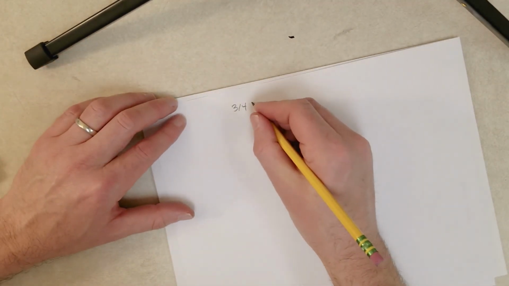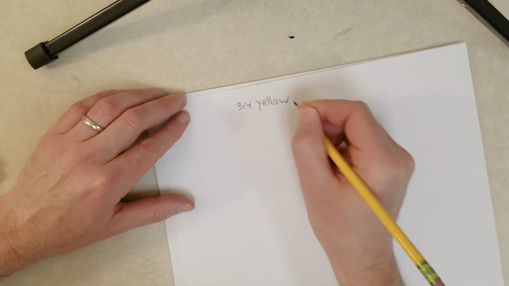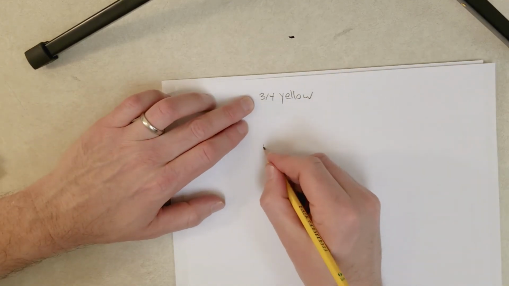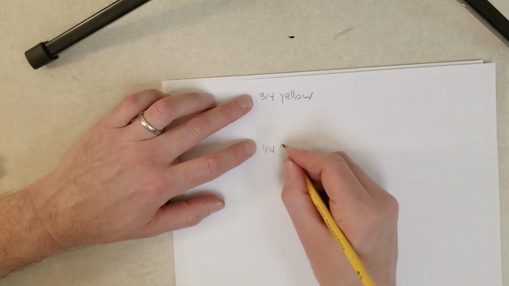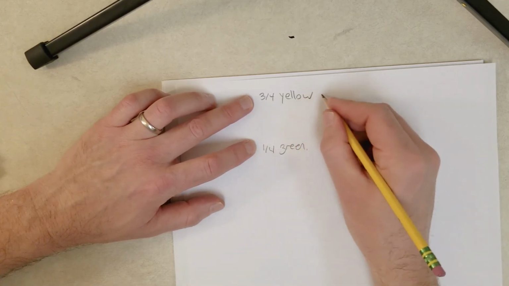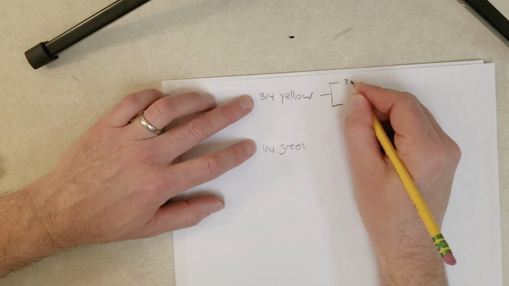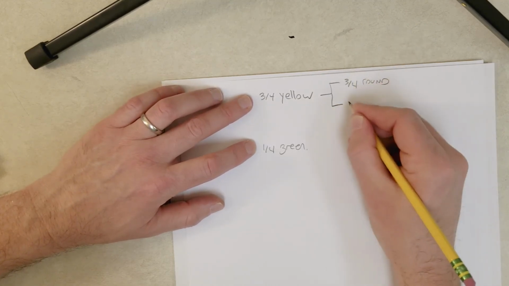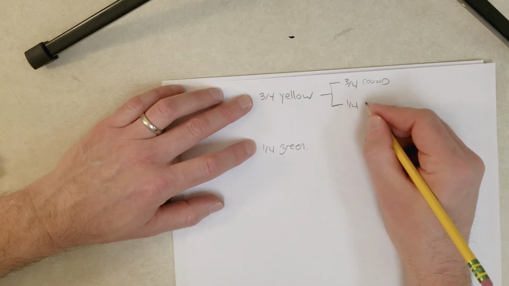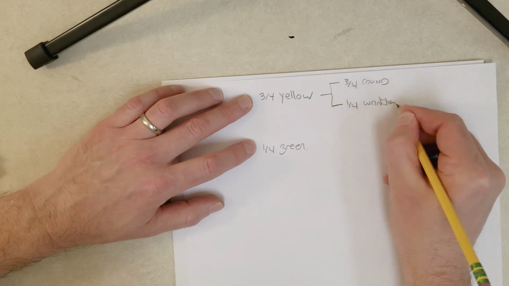So in the F2 generation, 3/4 of the progeny will be yellow, 1/4 will be green. Of those that are yellow, 3/4 will be round, 1/4 will be wrinkled, right?